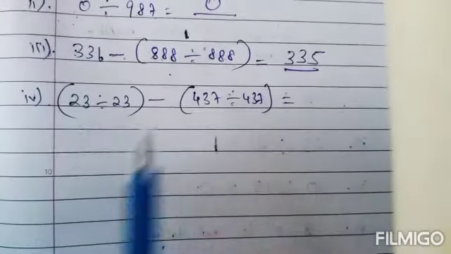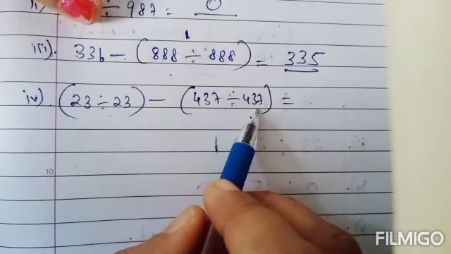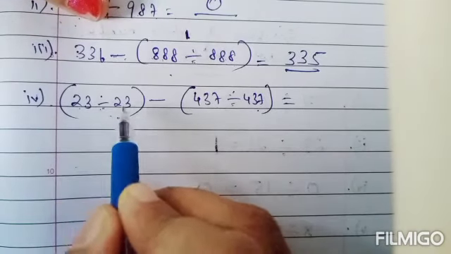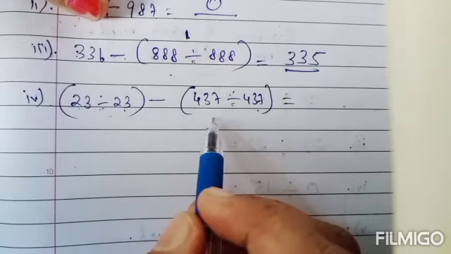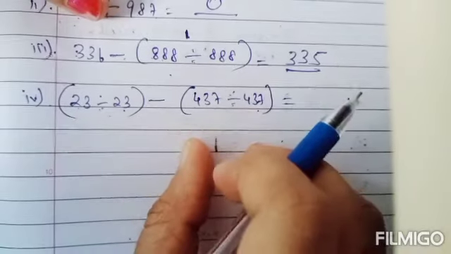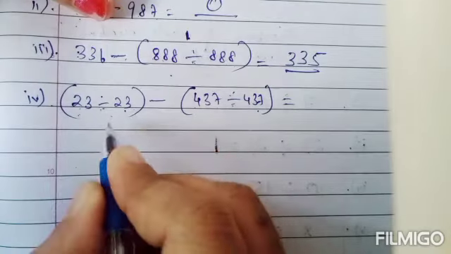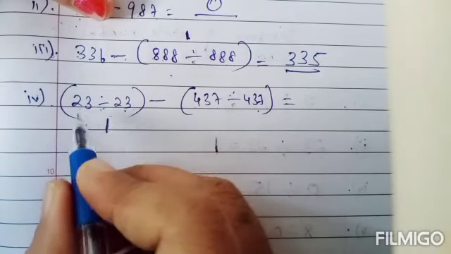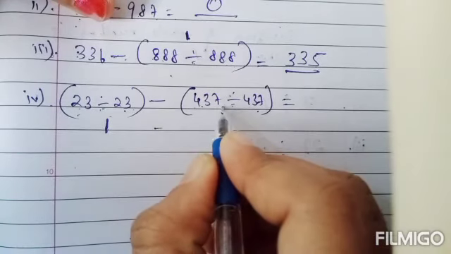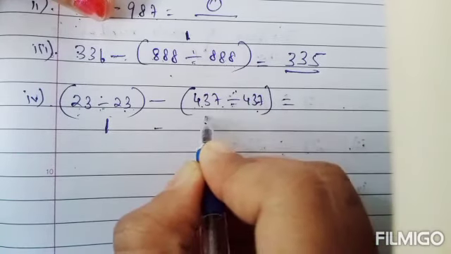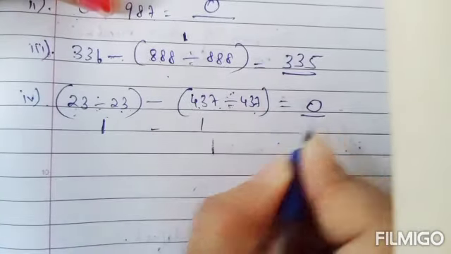Now the fourth one: (23 divided by 23) minus (437 divided by 437). Here you have to find 23 divided by 23 and 437 divided by 437. They are given inside brackets, so first you have to solve the brackets. 23 divided by 23 is 1. Any number divided by itself, you will get 1. Minus 437 divided by 437, which is also 1. So what is 1 minus 1? It is 0. The answer here is 0.